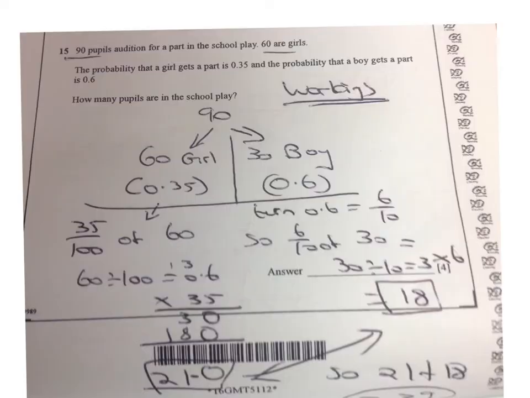And finally, we've got question 15. Obviously the hardest question because it's the last one. A 4-mark question. Okay, so let's underline the important things. 90 pupils, 60 are girls. Well, if 60 are girls, 30 must be boys. Got to have workings. You've got to give the examiner an opportunity to give you a couple of marks. There'll be a mark for identifying 30 boys right away.